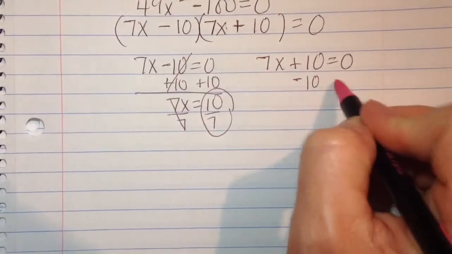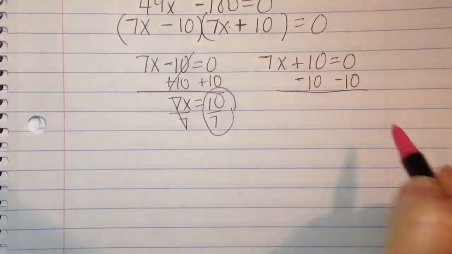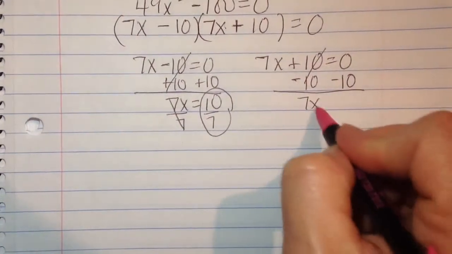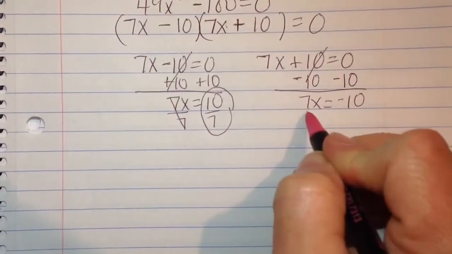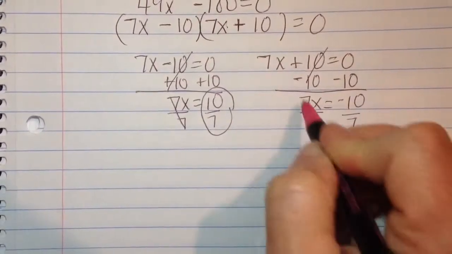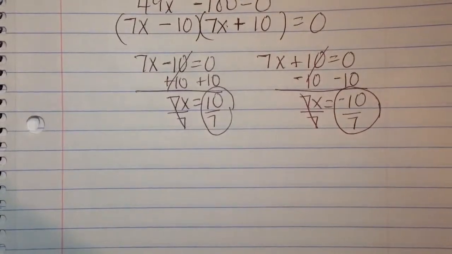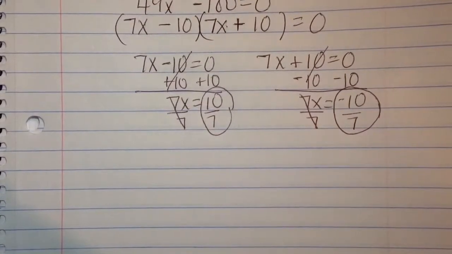On the other equation, subtract 10 from both sides. The 10's cancel. I have 7x equals to negative 10. And divide both sides by 7. 7's cancel. X equals to negative 10/7.